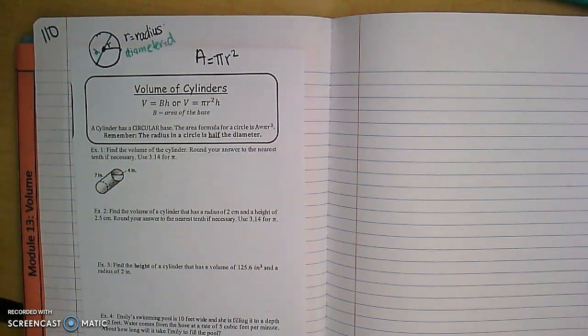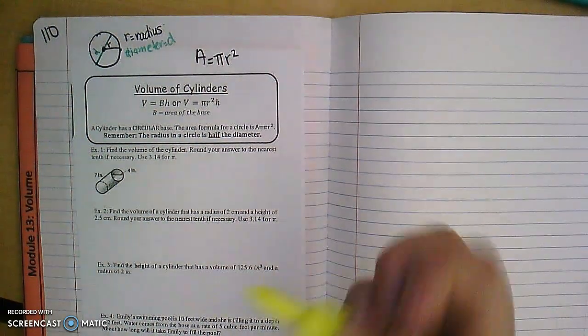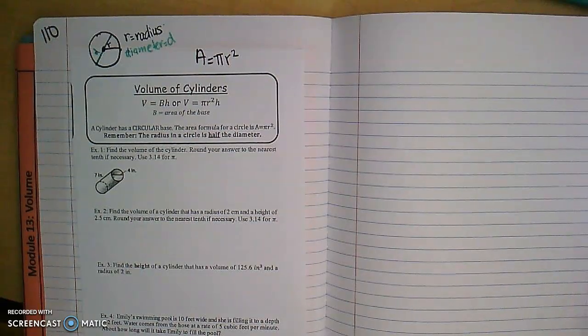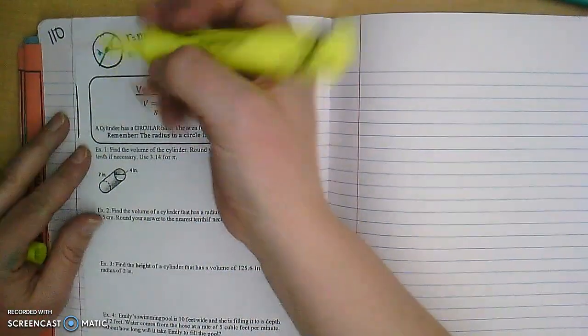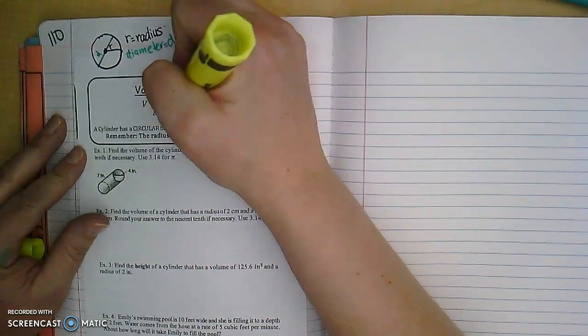Now that we've kind of did a little review of circles, we're going to go ahead and talk about how you find the volume of a cylinder. Cylinders, again, is a shape with a circle on either side for its base. There's 2 different ways to find the volume of a cylinder, but ultimately they're exactly the same.